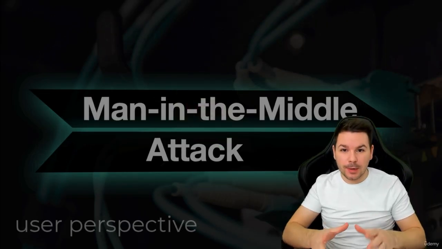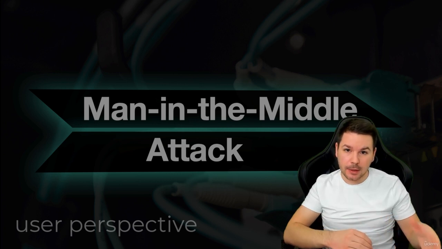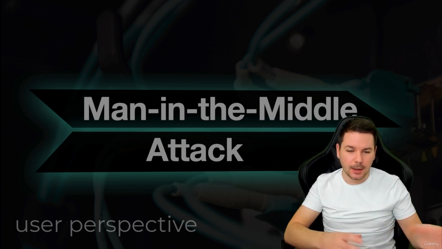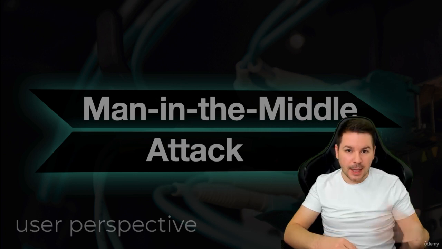Okay, so now we know a little bit about symmetric and asymmetric crypto. So symmetric crypto is not an option for us if we have to send the password over the wire. I mean, this is an absolute bad idea because the attacker simply gets this password and then can decrypt our traffic easily, right? Absolutely.